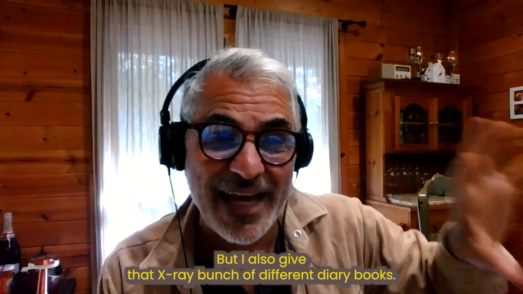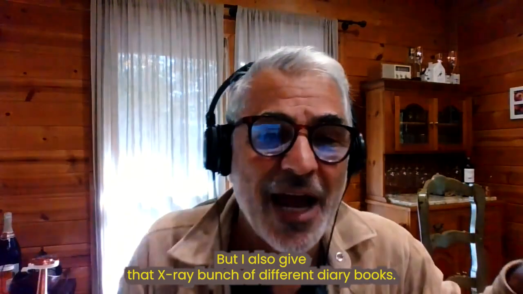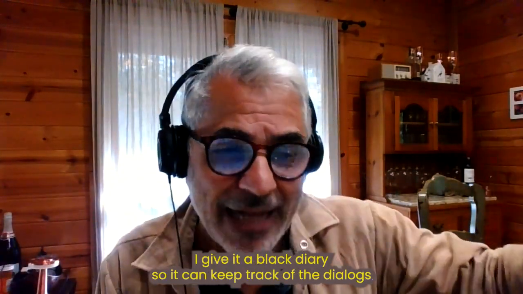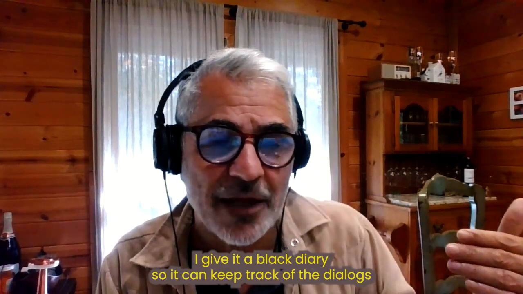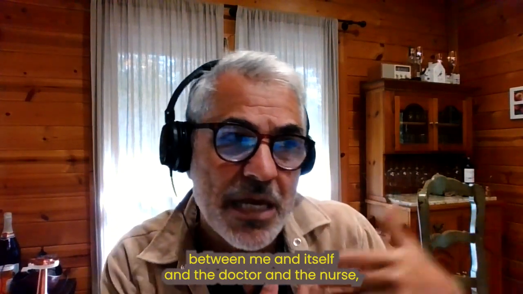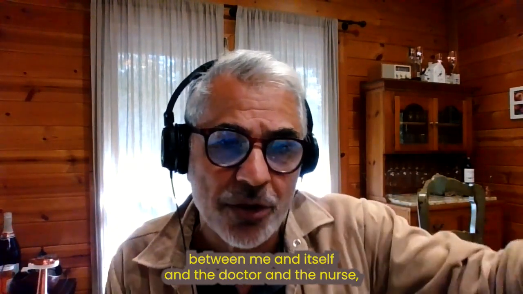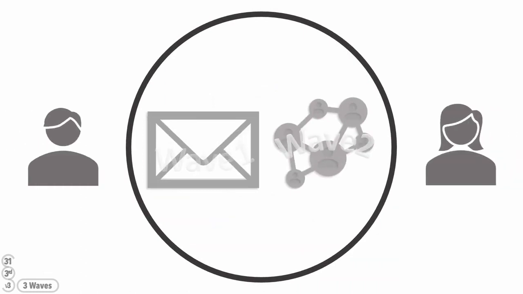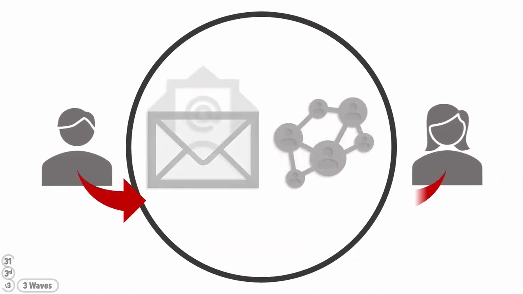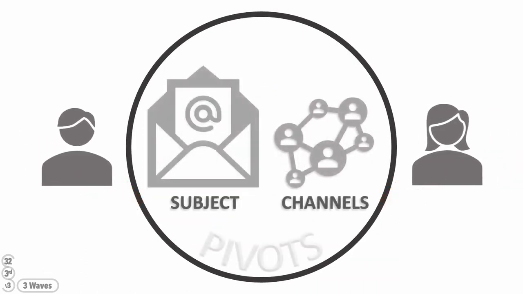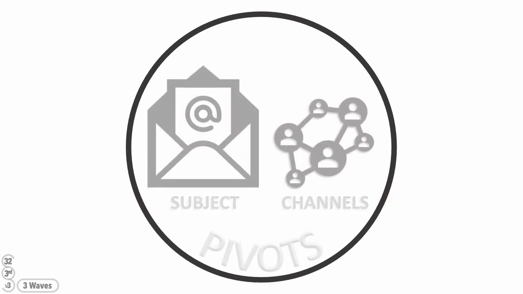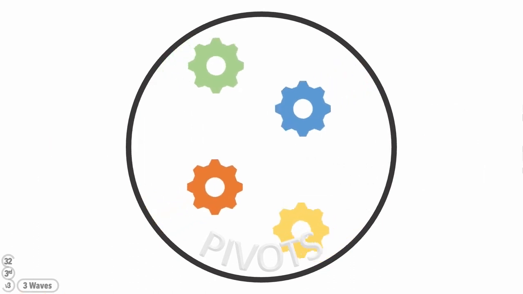But I also give that x-ray a bunch of different diary books. I give it a black diary so it can keep track of the dialogues between me and itself and the doctor and the nurse, because that black book is special. It just puts all the information that's related for us. And I give it a green book because it wants to keep track of the dialogue between the doctor, the nurse, and the patient. Because I'm the x-ray person, I don't need to see that.